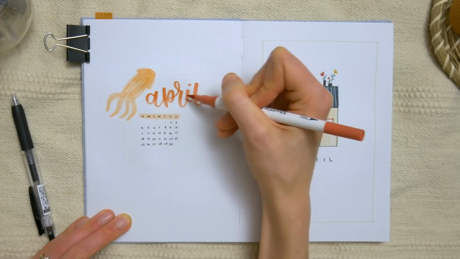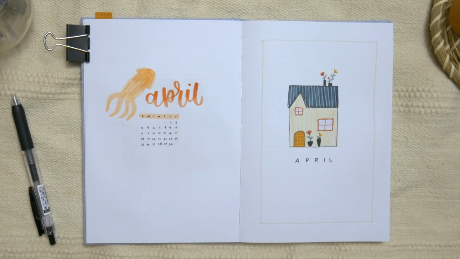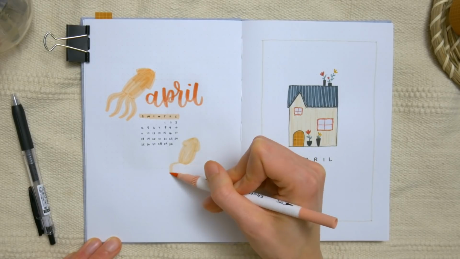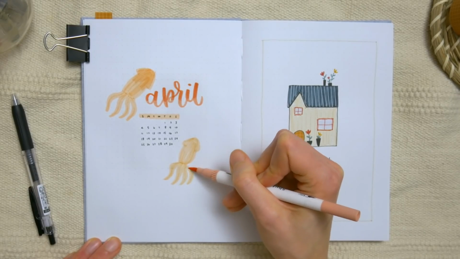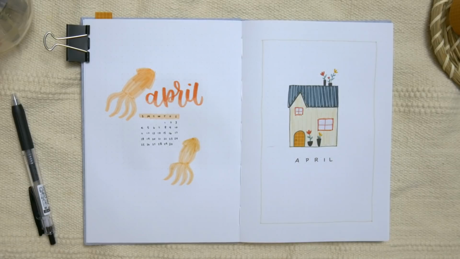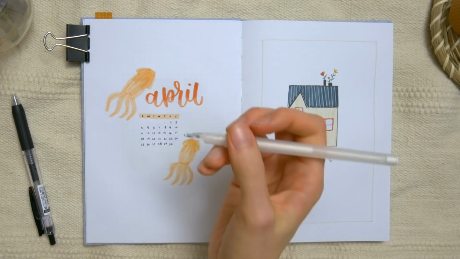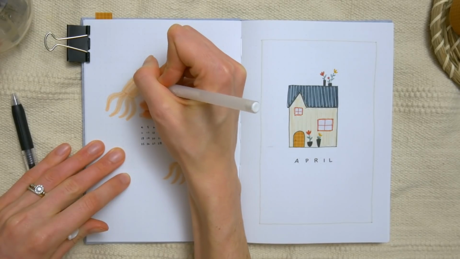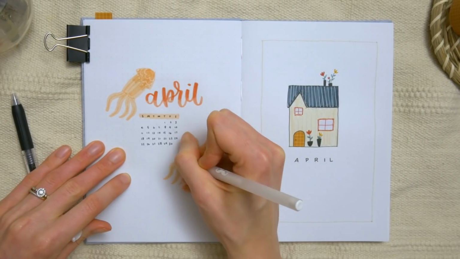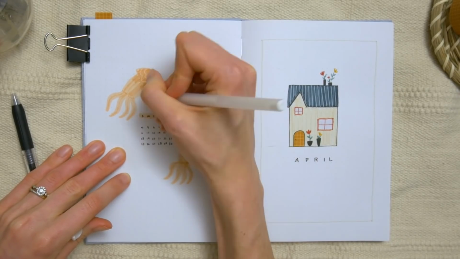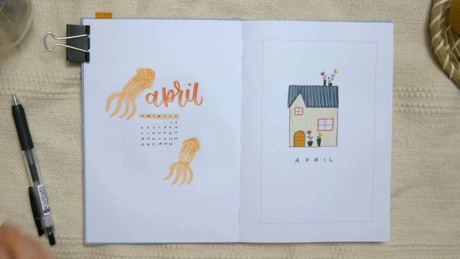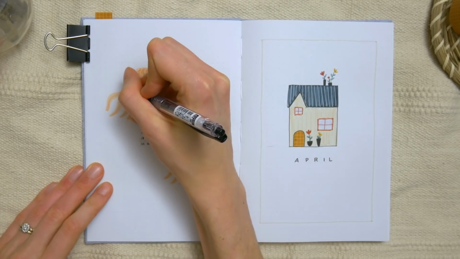So I used some peachy tones, which are actually the exact same markers that I used for my own March Plan With Me, where I did those little whales, again, ocean inspired. So I'm using a light peach to just color these squids, and then a darker one for the letters in April. So now that I've got the bodies of the squids, I'm going in with white gel pen and just adding some random doodles. So the same sort of wavy, squiggly lines that I would normally add to my jellyfish drawings when I do that bullet journal theme.